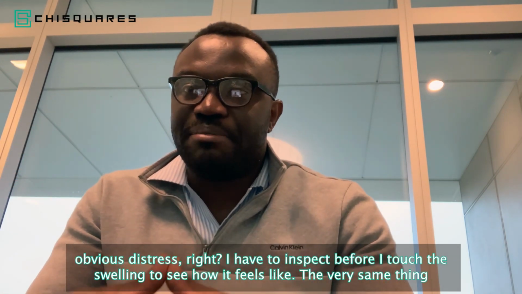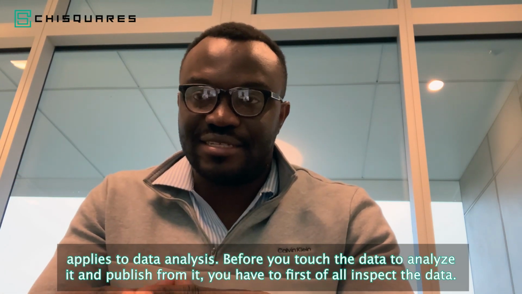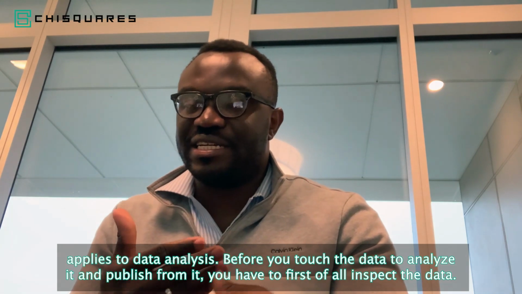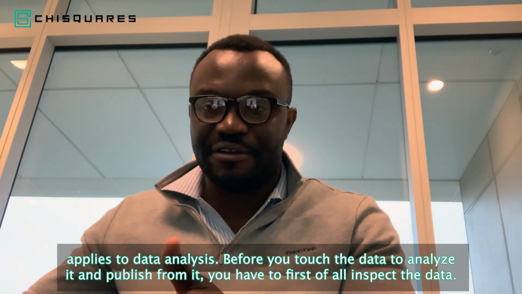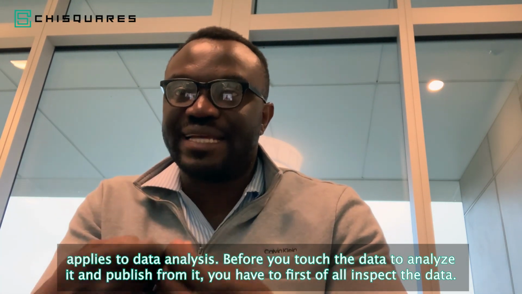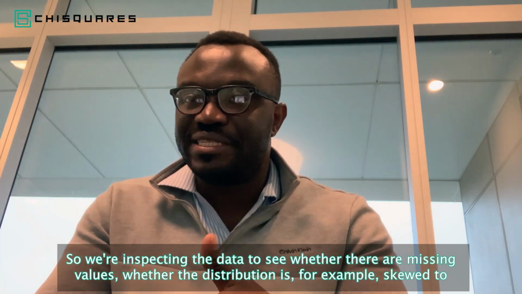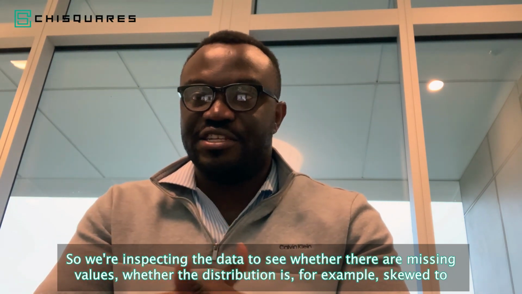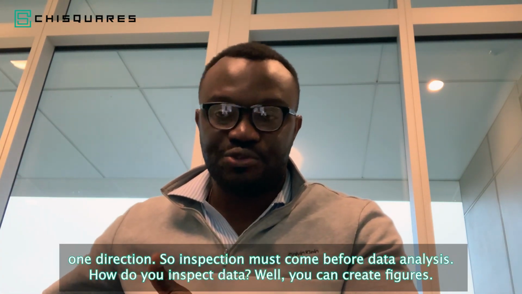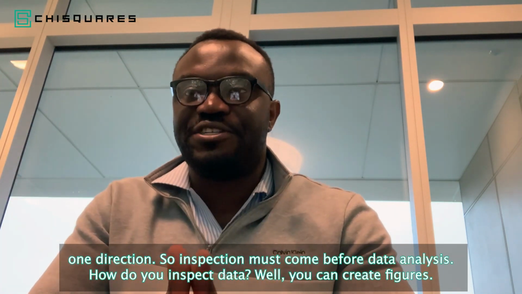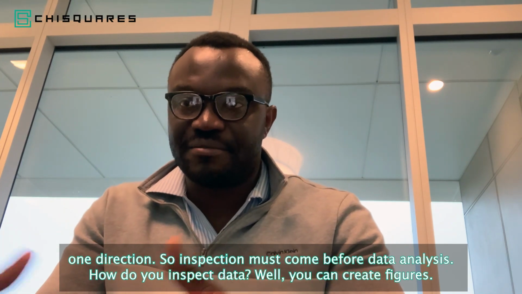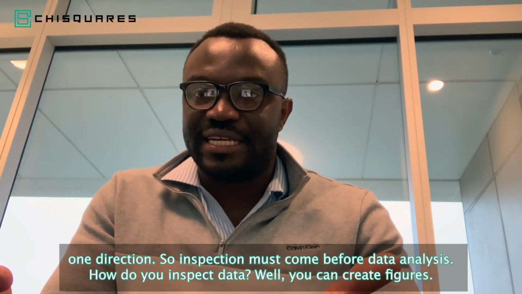The very same thing applies to data analysis. Before you touch the data to analyze it and publish from it, you have to first of all inspect the data. So we're inspecting the data to see whether there are missing values, whether the distribution is, for example, skewed to one direction. So inspection must come before data analysis. How do you inspect data?